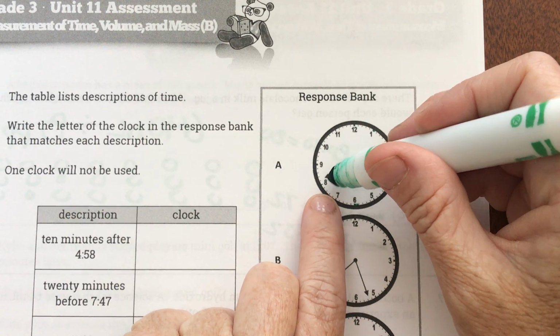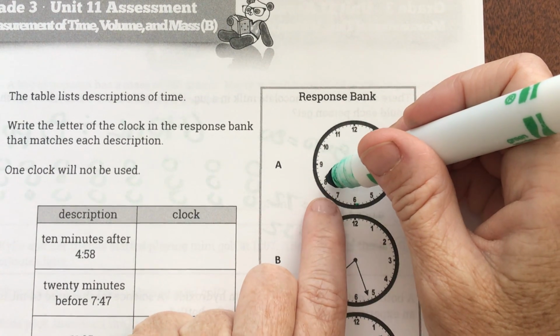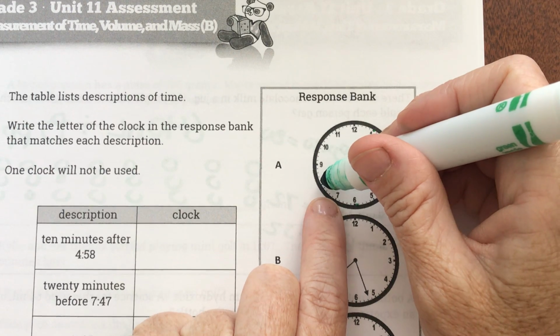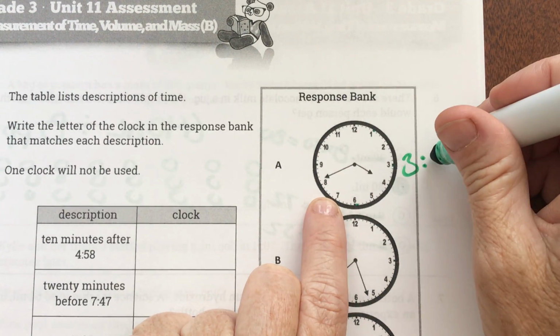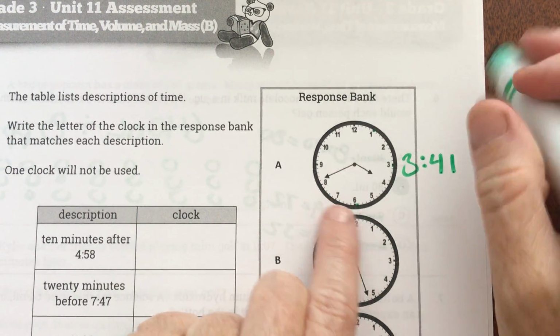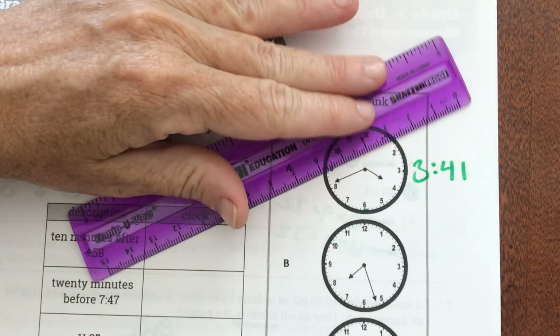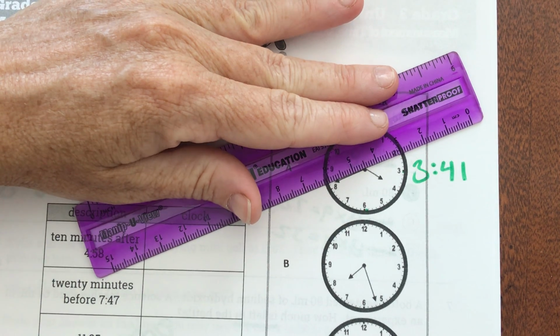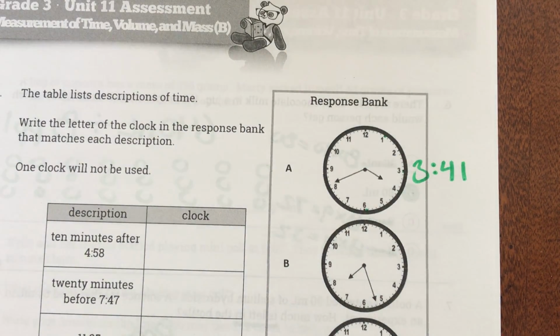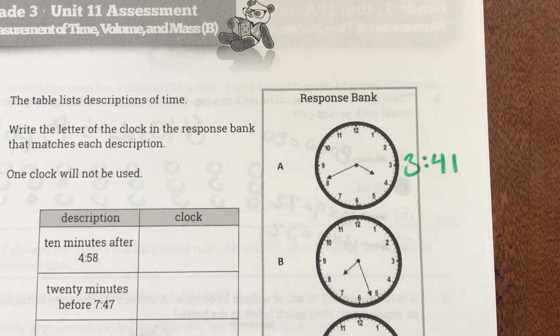It's a little bit hard to tell with that. I think it's maybe 41. It's hard to tell if it's a 41 or a 42. Even if I get my ruler, let's see exactly where is that pointing to. I think it's 41.